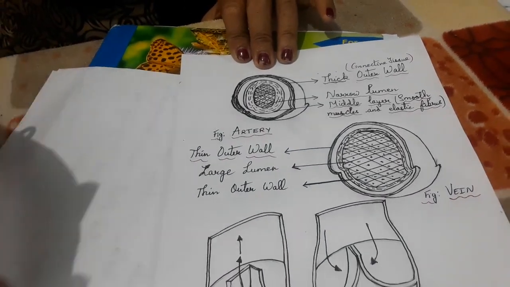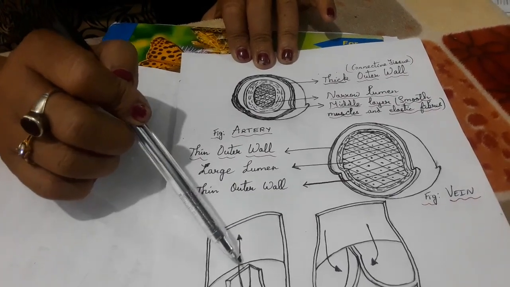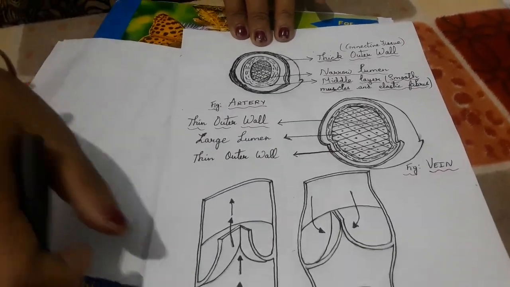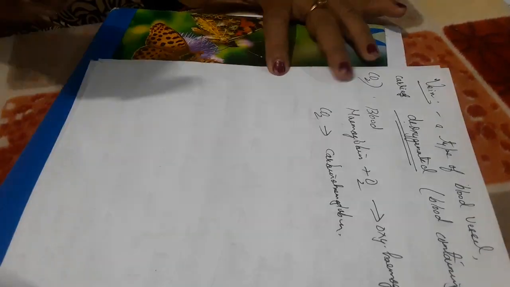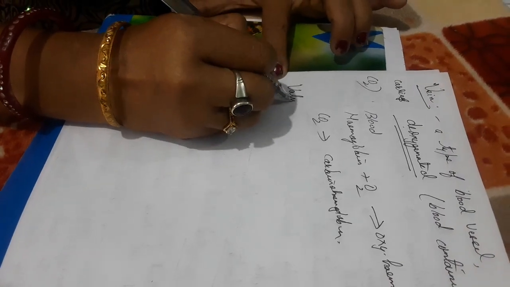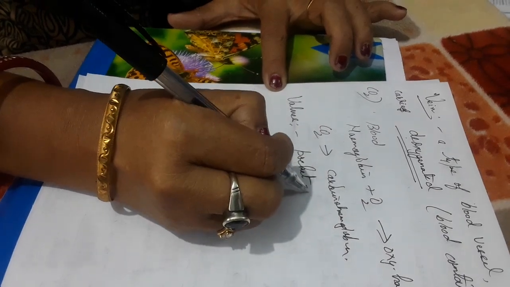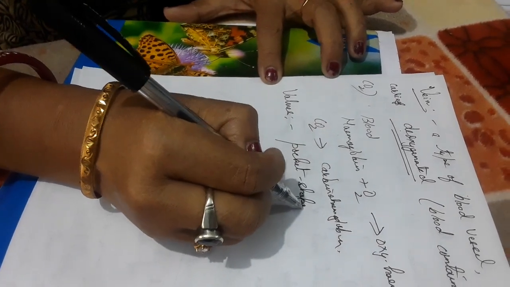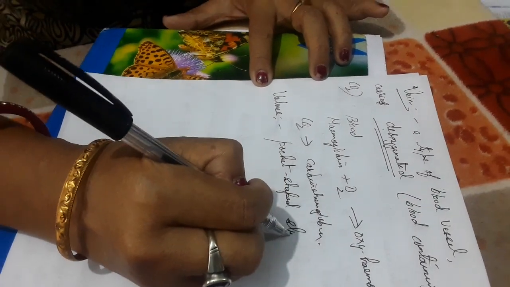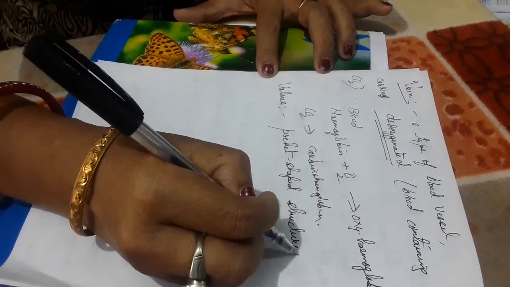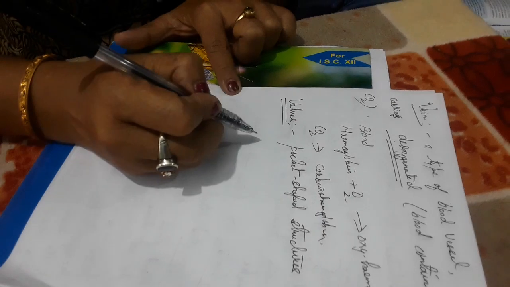The characteristic feature of veins is that they have valves. What are valves? Valves are pocket-shaped structures that help in the transportation of blood.